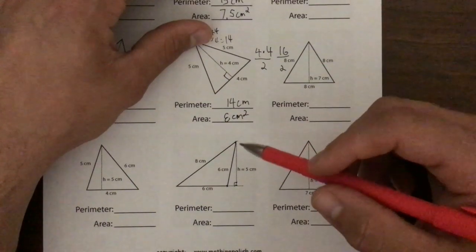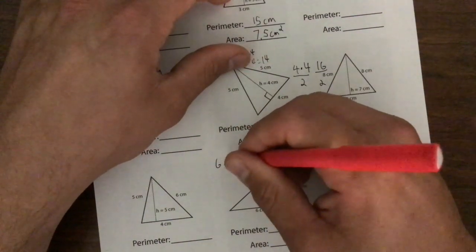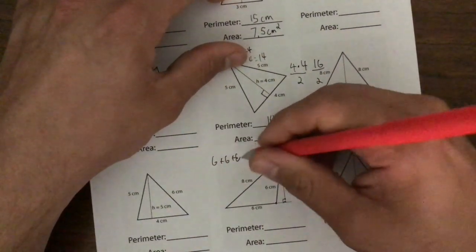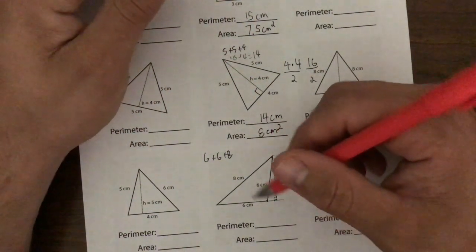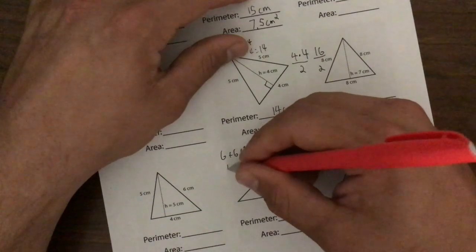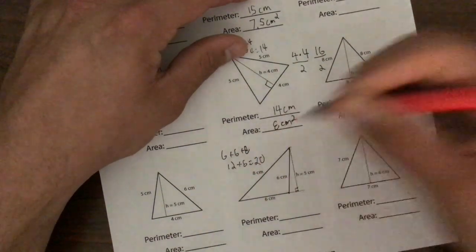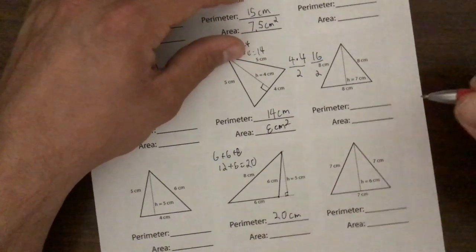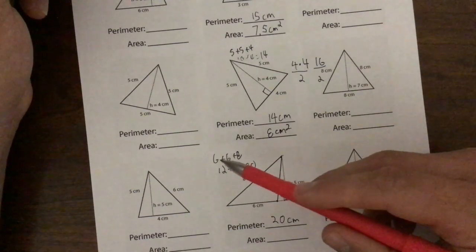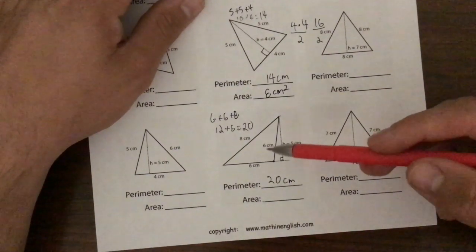First thing we need to do is perimeter. We need the sides of the triangle, 6, 6, and 8. Okay, 6 plus 6 plus 8. Remember, when we're doing perimeter, it's all adding, it's plussing. Okay. Alright, area is where we multiply. 6 plus 6 I know is 12. 12 plus 8 makes it even 20. Okay, so 20 centimeters. Okay, you see all I did was I added up these sides to find the perimeter.